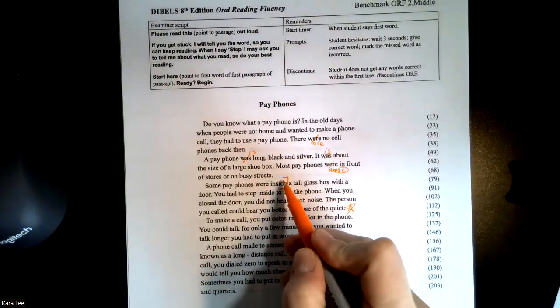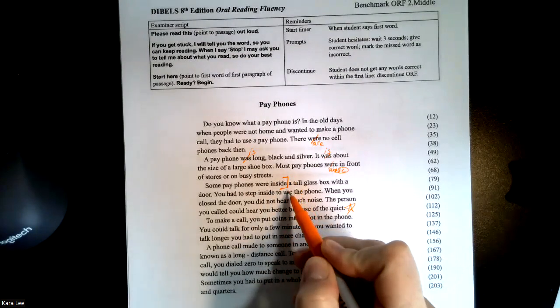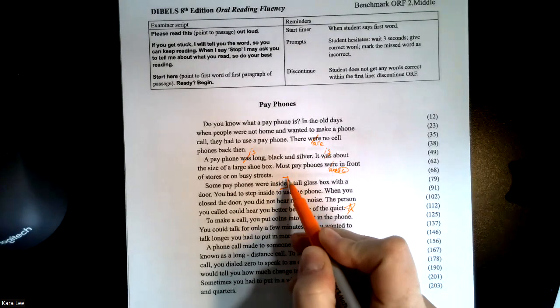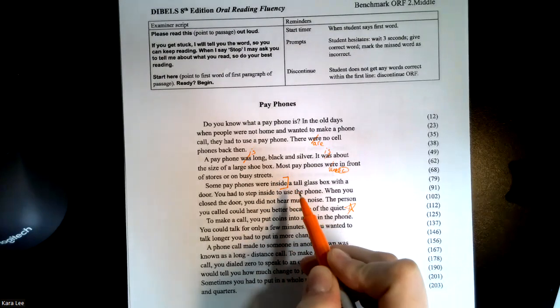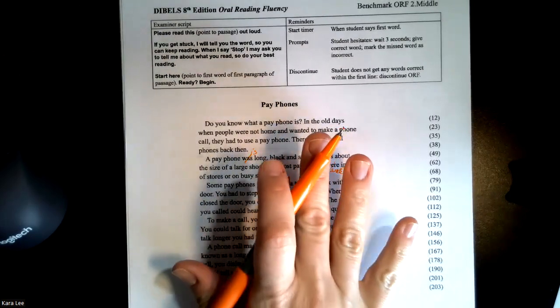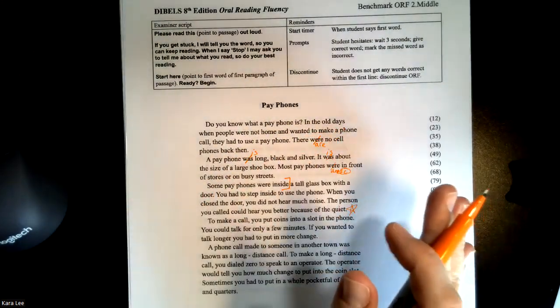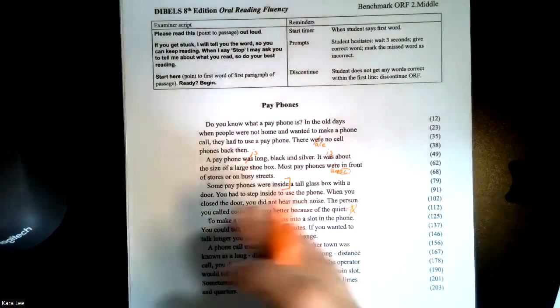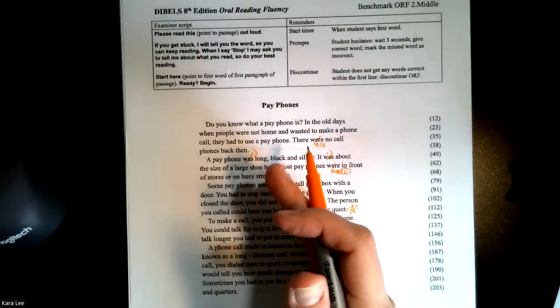However, at the 1 minute mark, you will make a mark. I like to use a bracket as to where the 1 minute happened. But remember that because we're going to also use this for intervention, we're not just getting a 1 minute cold read for progress monitoring. We're going to intervene on this same story.